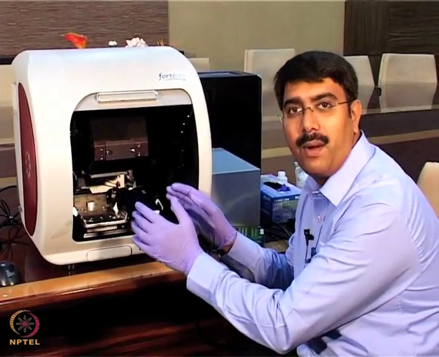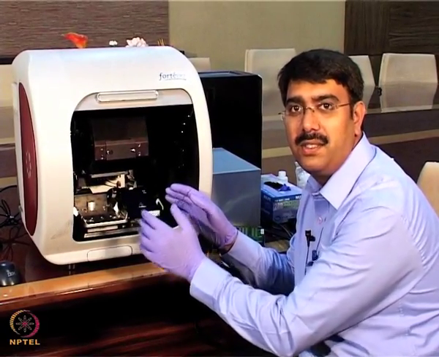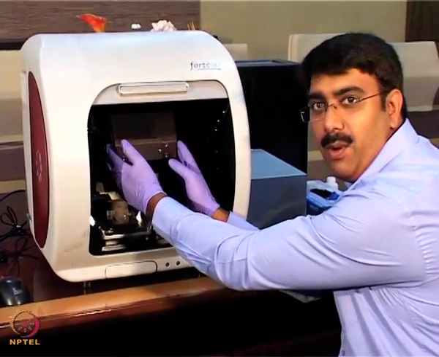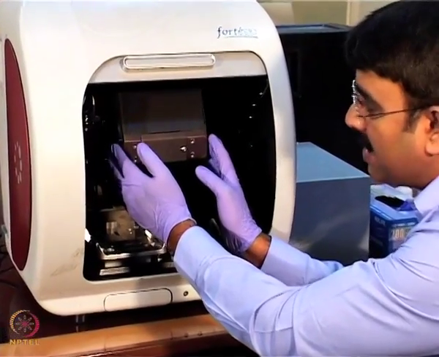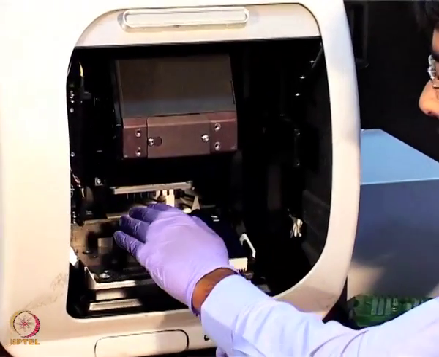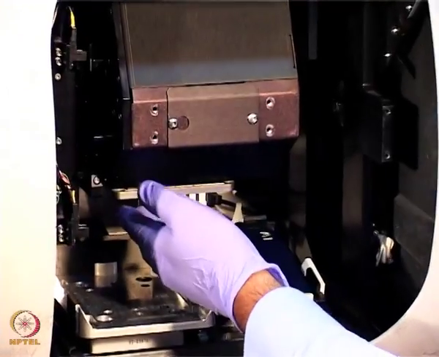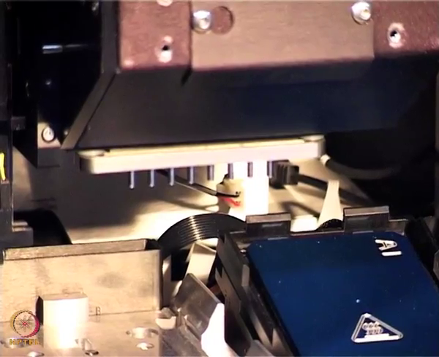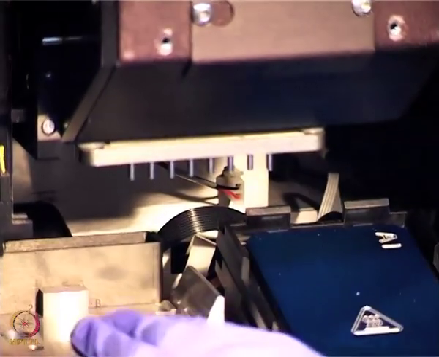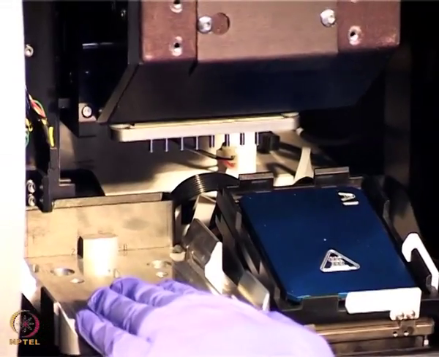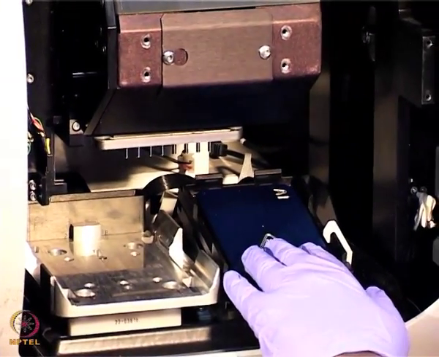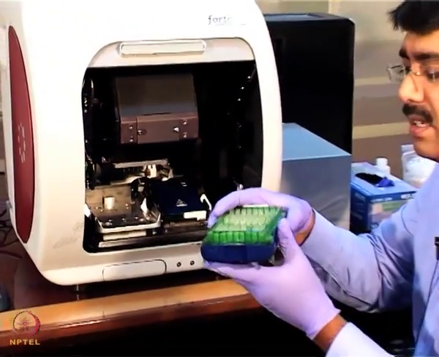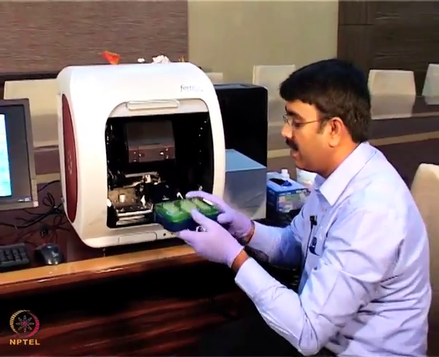This is the Pall Fortebio Octet Red 96 instrument. If you look inside, this is what we call the optical head box. The optical head box consists of a spectrophotometer as well as the channels, which we call a manifold. This is an 8-channel manifold, so it can take up 8 sensors. Here this is the sensor compartment, and this is what we call the sample compartment. Now you can see this is what we call a sensor holder or sensor manifold.